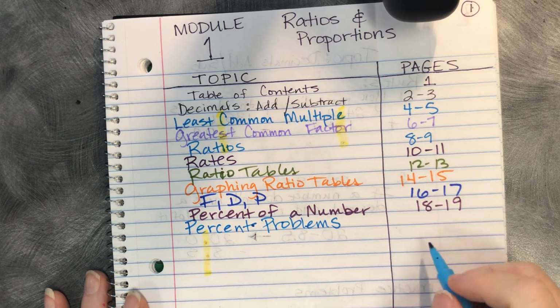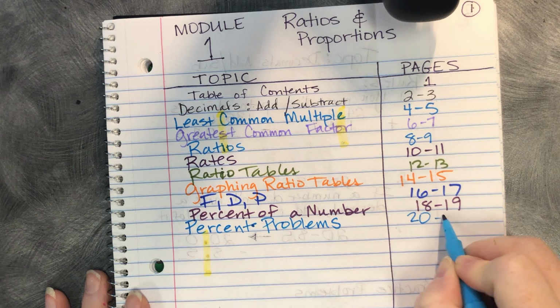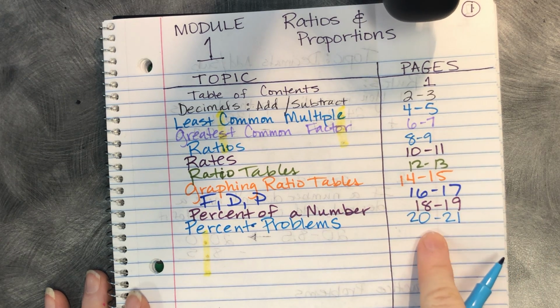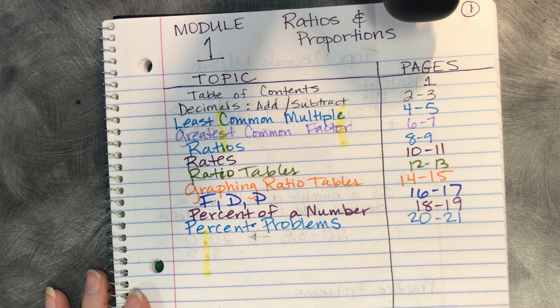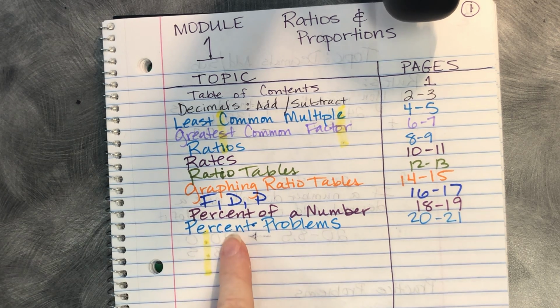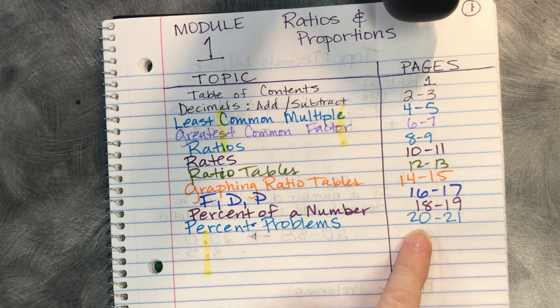And these are going to be on pages 20 and 21. Again, if you're on different pages here, it's okay. Just go into the next 2 blank pages that you have on yours. If you need to pause the video now to record it, please do so. And once you are done writing this, you can go on and press play. So percent problems 20 to 21. From there, go ahead and open it up. I'm going to do mine on a regular sheet of paper so that I can post this picture later.